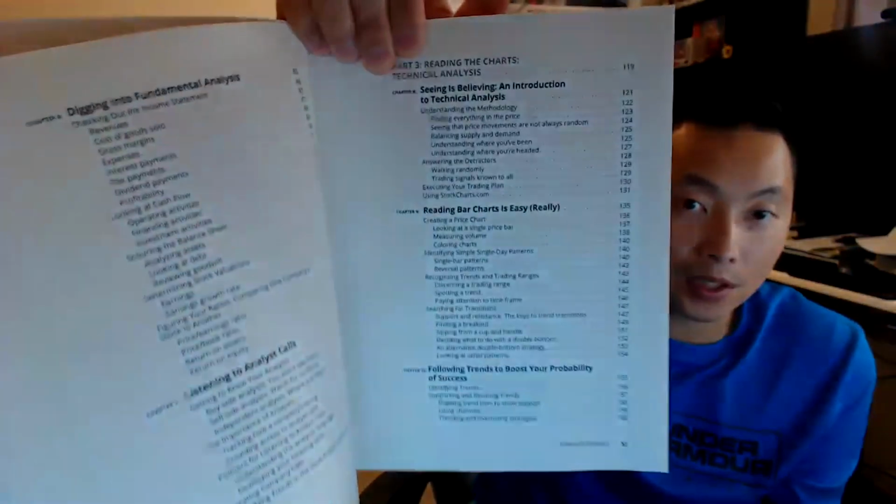That's pretty much all I would read. I wouldn't read chapter 6 because that's more on the business aspect side. I'm talking about the company side, not trading. And then part 3 is what I talked about, technical analysis.